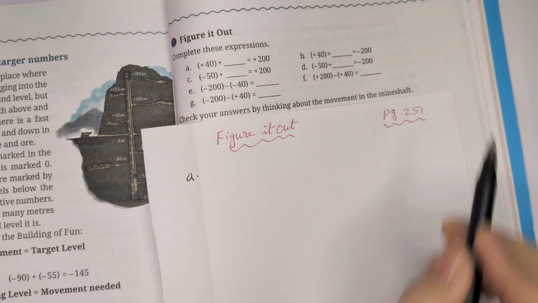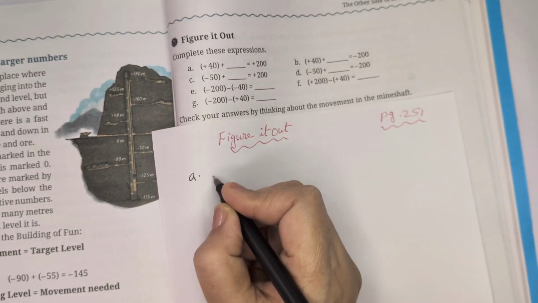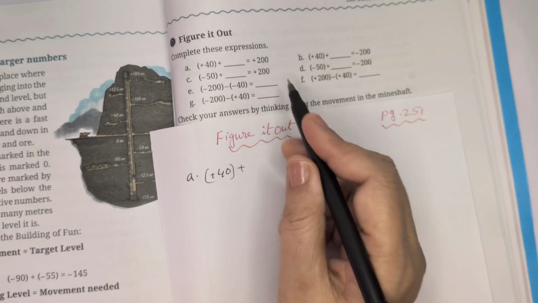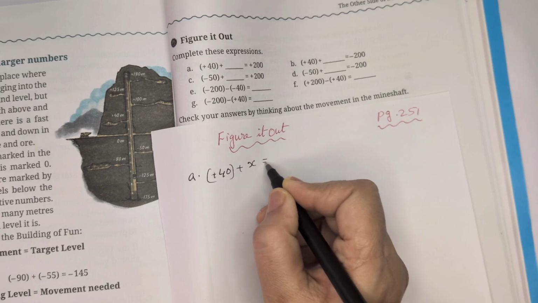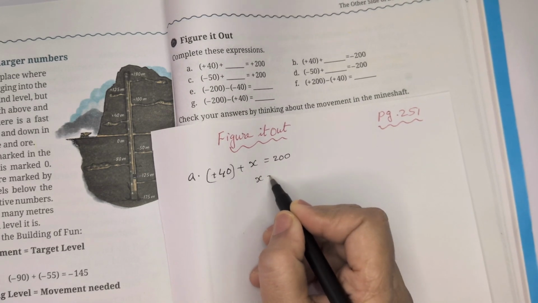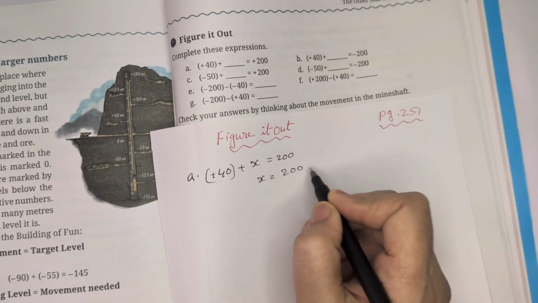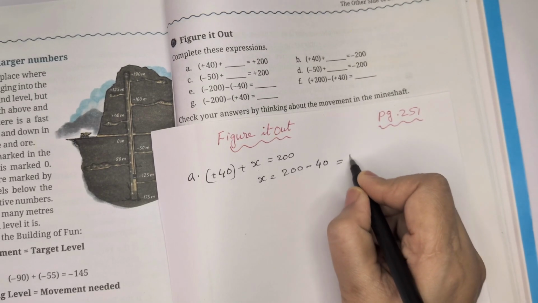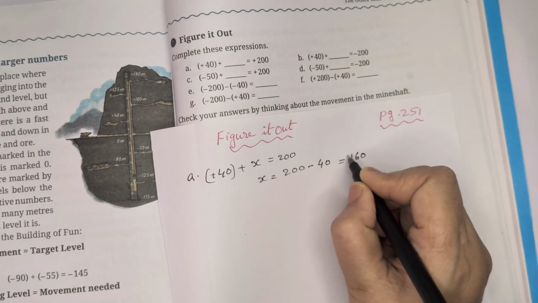Figure it out, page number 251. Complete the expressions. First one, plus 40 plus dash is equal to 200. That we can take as x. Then easily we can find x. X is equal to 200 minus this plus 40. When we are moving to the other side, it will come minus 40. So 200 minus 40, that is 160. So the answer is plus 160.